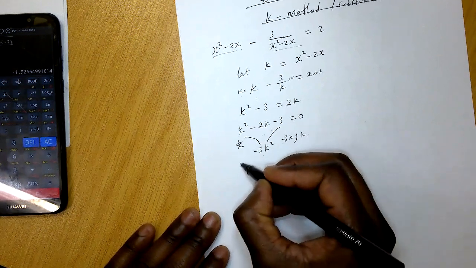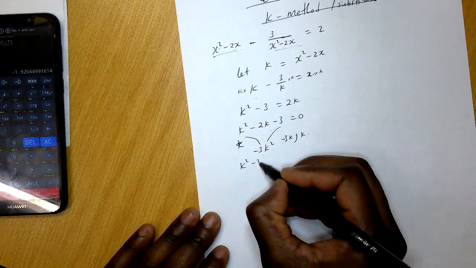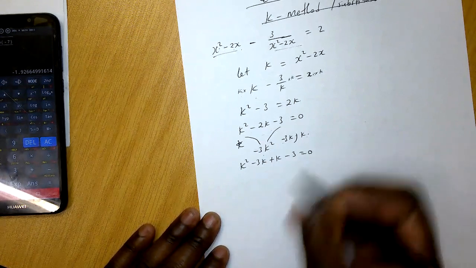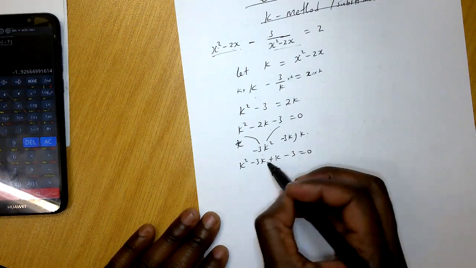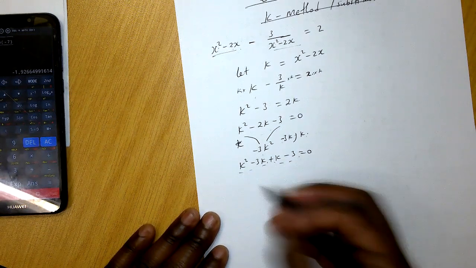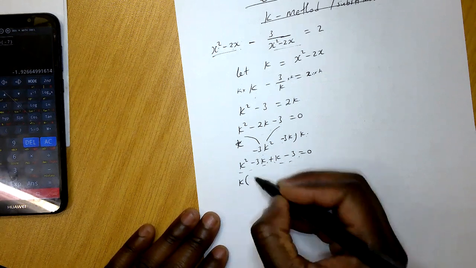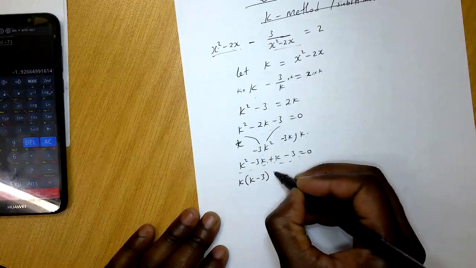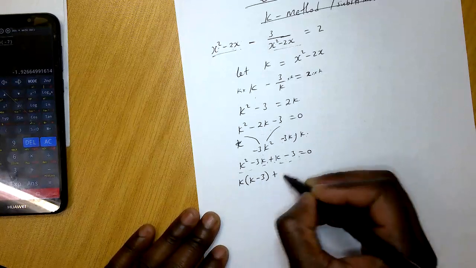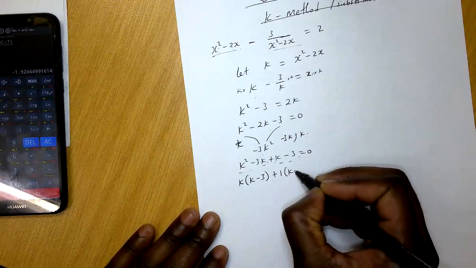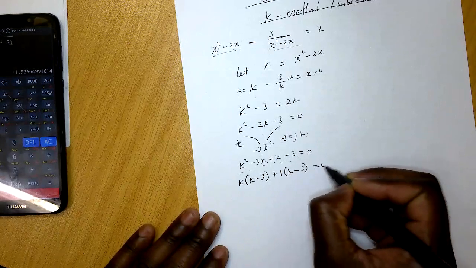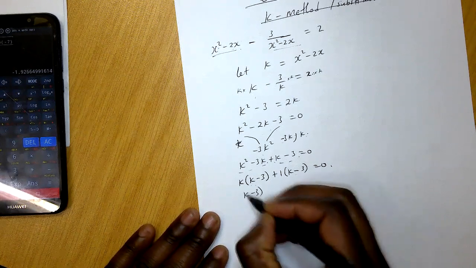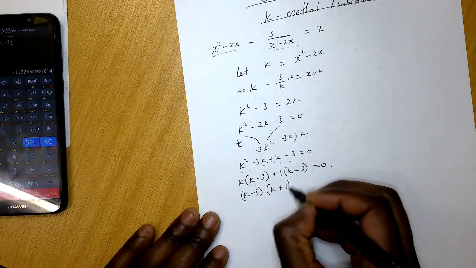Now, we're going to say k squared minus 3k plus k minus 3 is equal to 0. Now, we take this separate, we factorize also here separate. We're going to factor k outside, we're left with k minus 3 inside, then plus k minus 3. So we're going to say k minus 3 is common. Then remember this one is common, k minus 3, k plus 1 is equal to 0.